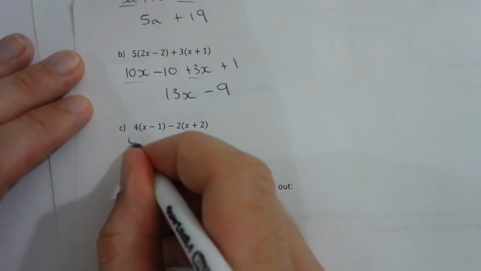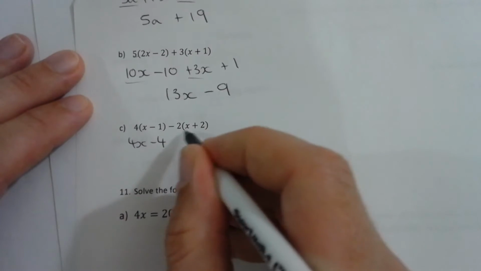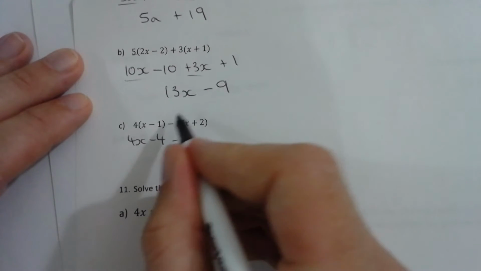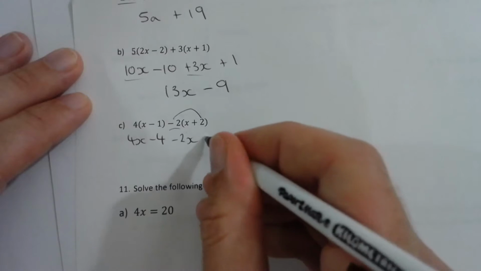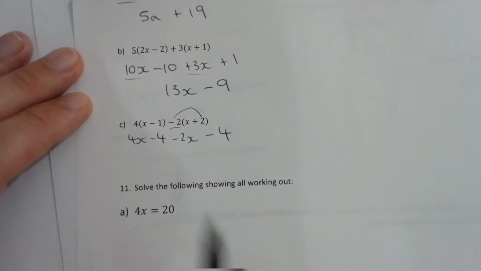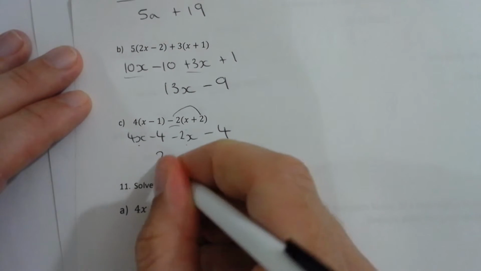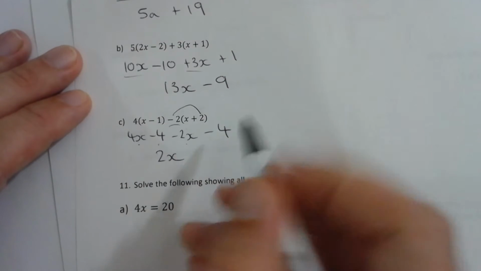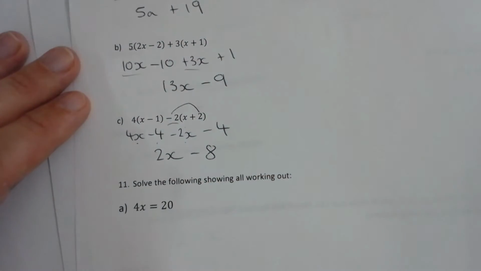And here you end up with 4x minus 4 minus 2x. Be careful here because it's minus 2 times 2, which makes that negative 4. And 4x take away 2x is 2x, and minus 4 take away another 4 is negative 8.